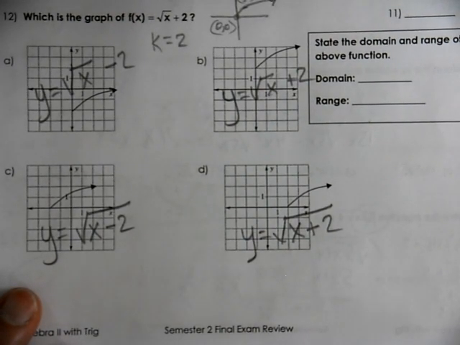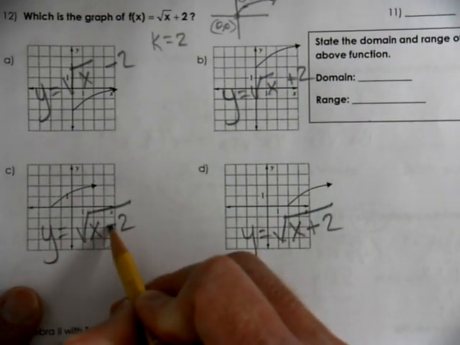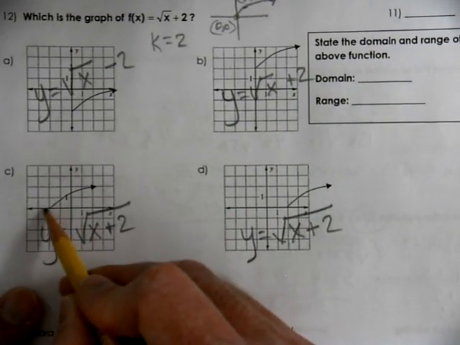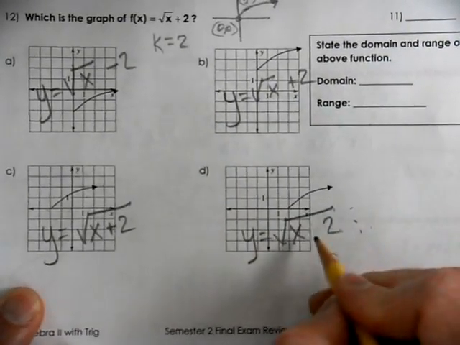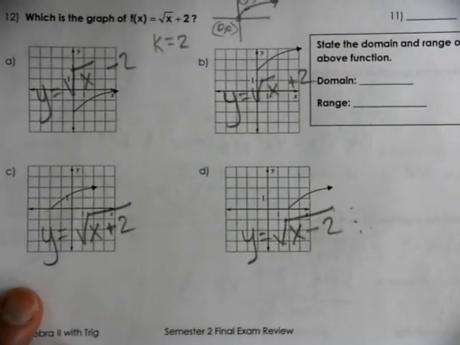Oh, no, I did that backwards. Opposite would mean plus 2, and that would take it to the left. Sorry. Got that straight.